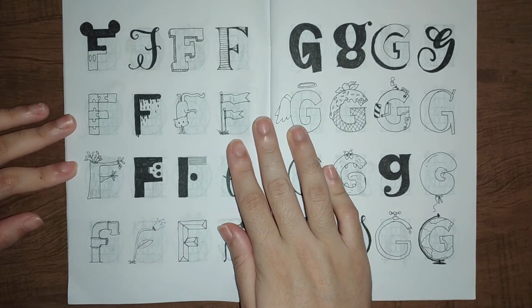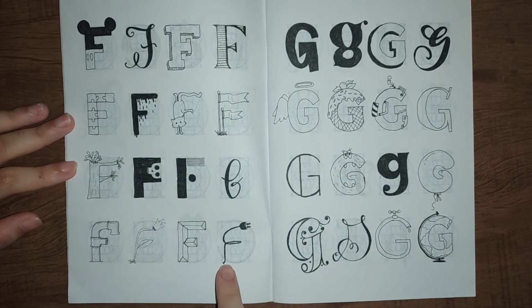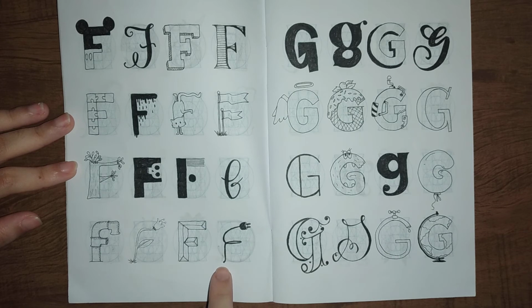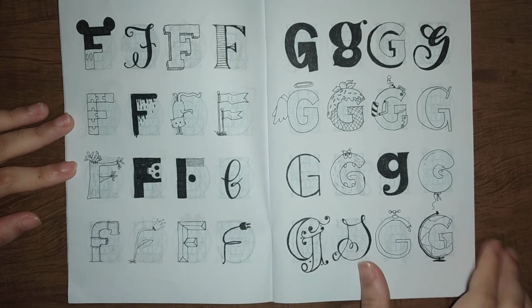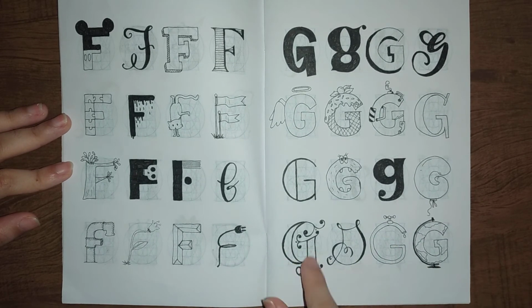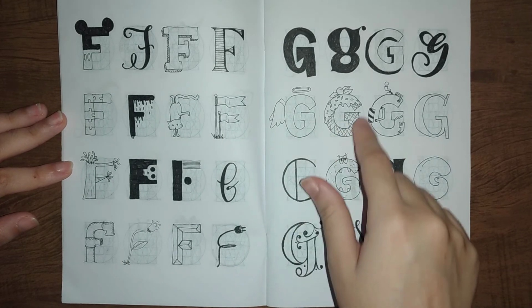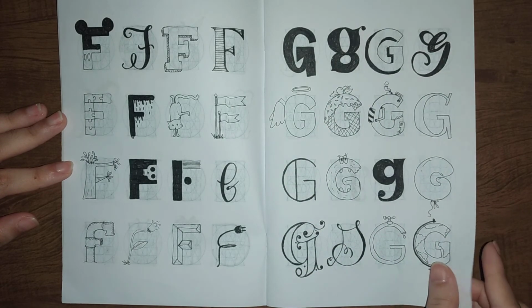And here we have the F, and look, my little guy is here, and you can just play around. I played around here with a wire and a plug, and various other styles, some more decorated in the letter and some more decorated in the drawing part.